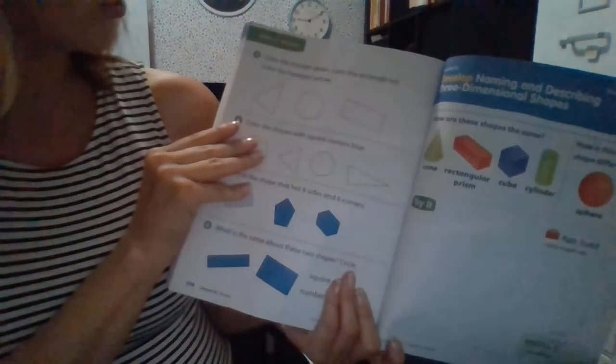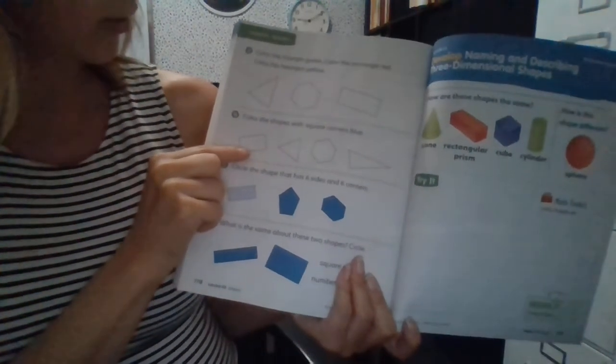It says color the triangle green, color the rectangle red, color the hexagon yellow. So this is kind of nice following directions. Down here it says color the shapes with square corners blue. Square corners are just corners that go almost like half of a square, like that.